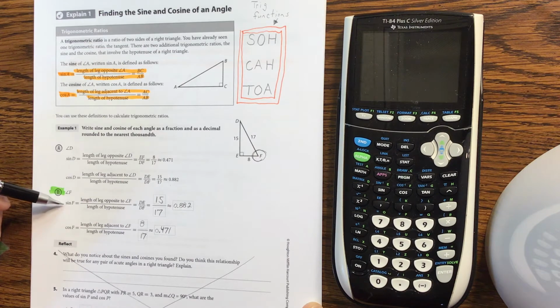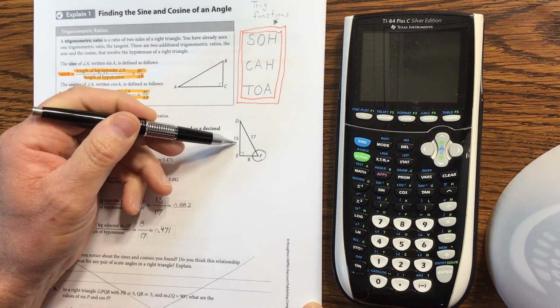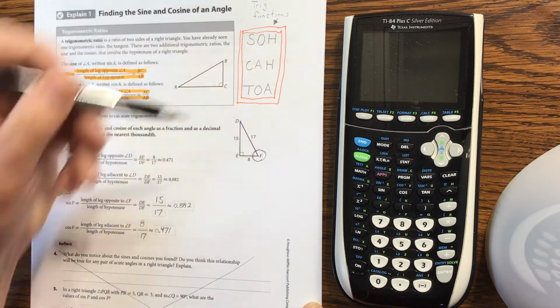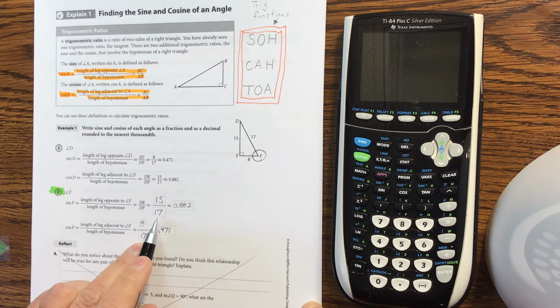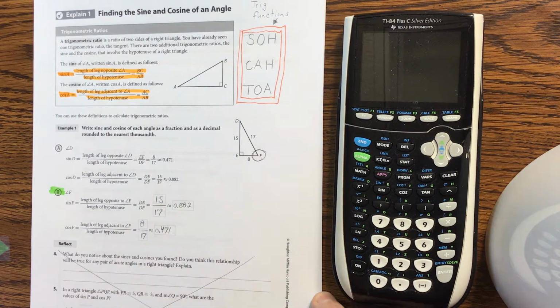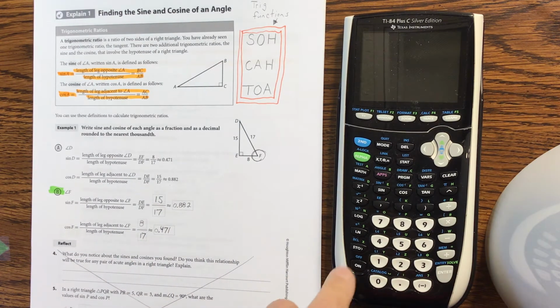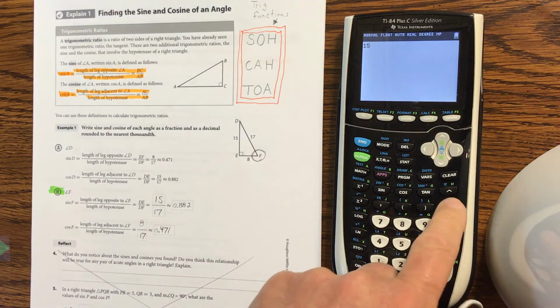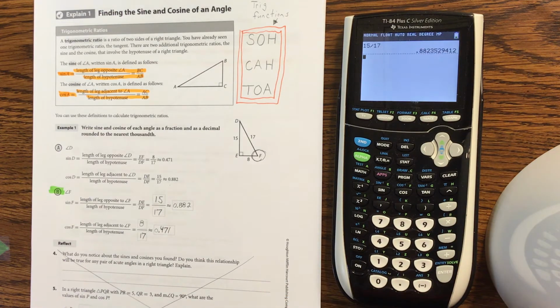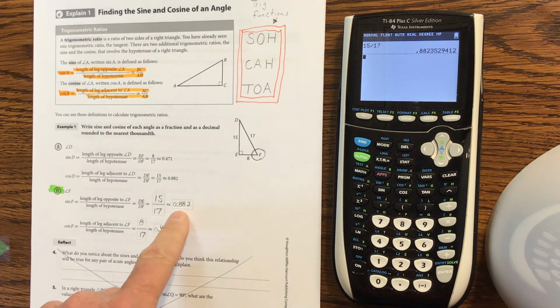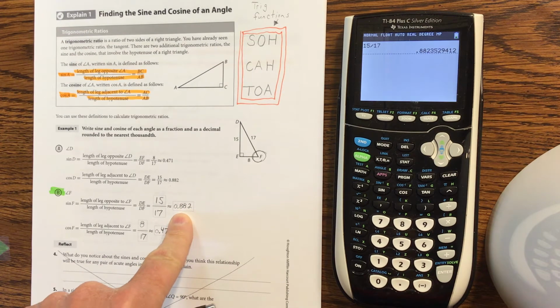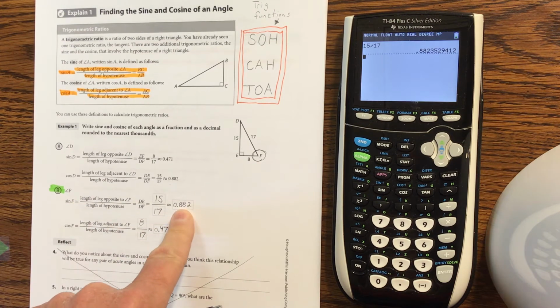To find the sine, we do the opposite divided by the hypotenuse. We get 15 divided by 17. We know that 15 divided by 17 is 0.882, rounded. So the sine of this is just 0.882.